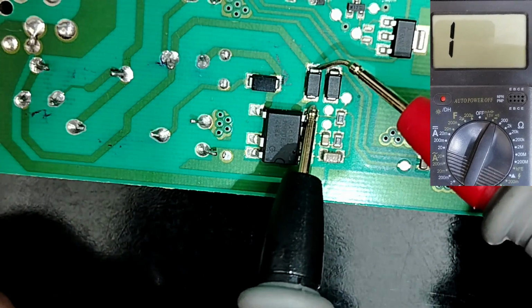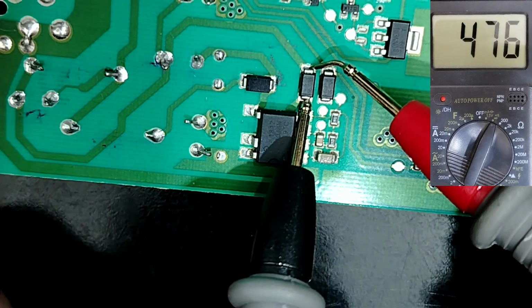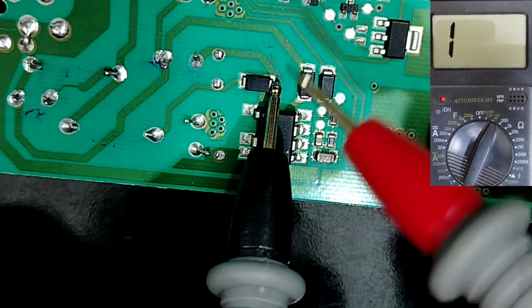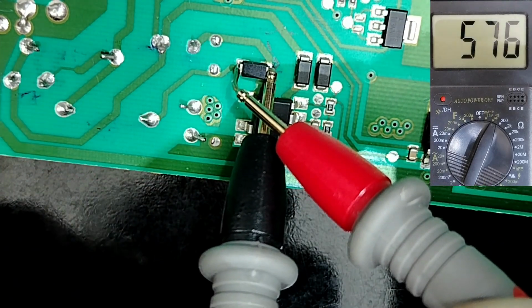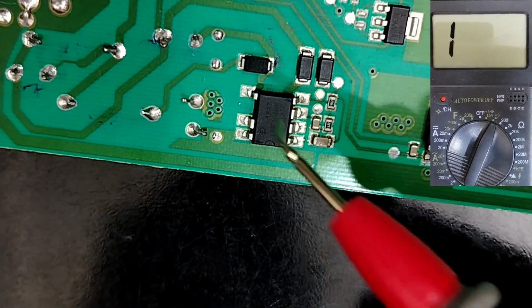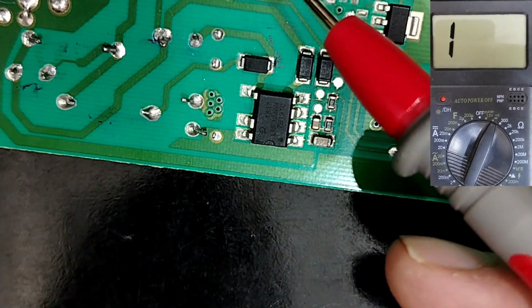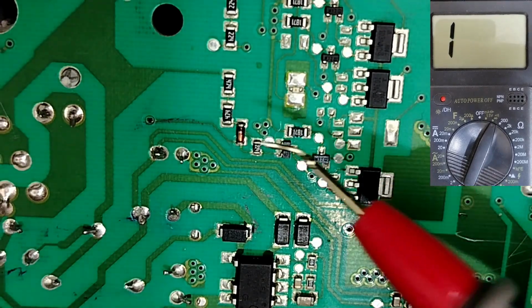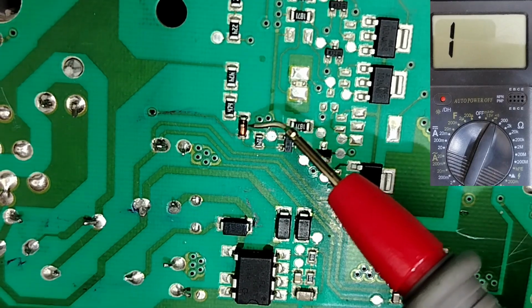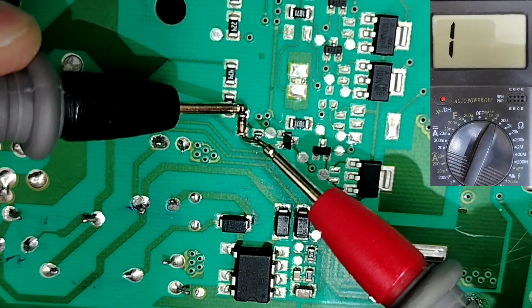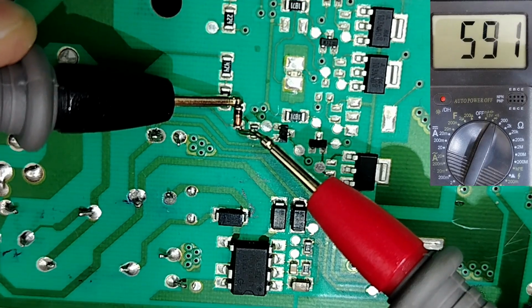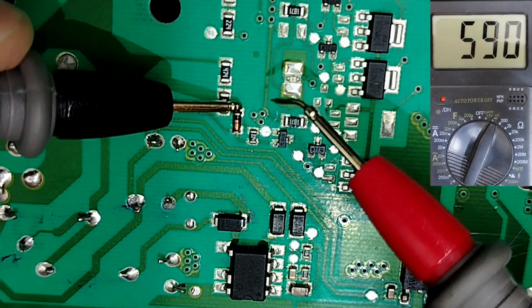We can even check this one also. We have 400, good diode. This one also, 500, good diode. Okay, guys, so these are normal diodes. This one also here, do you see, guys? This is a normal diode also. It's not a zener diode, this is a normal diode. As you can see, we have a 500 drop voltage.